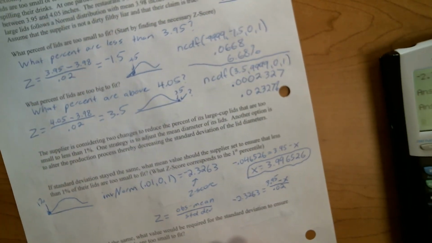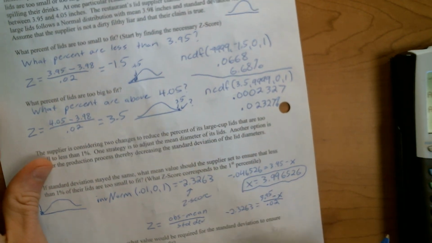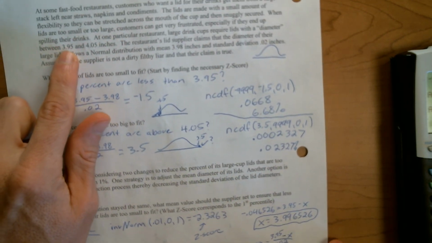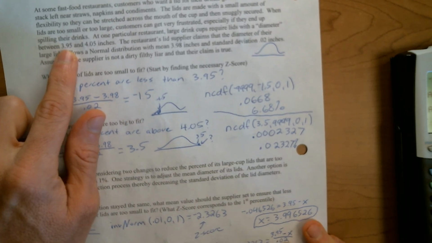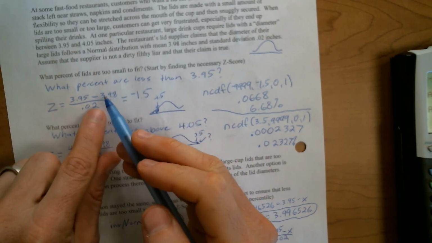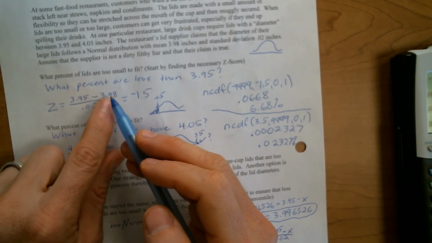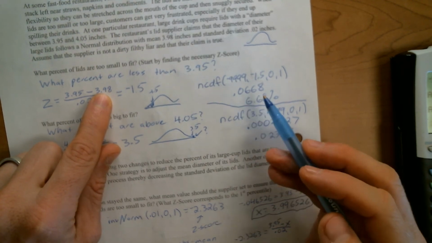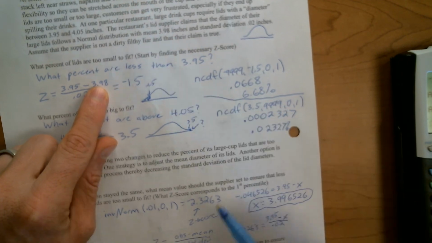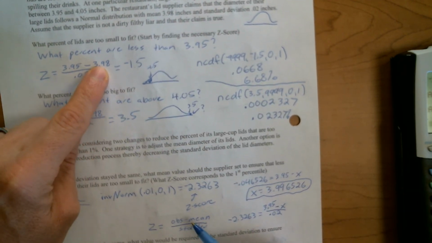And if I set my machine to that value, I would only end up with 1% of my lids too small to fit. So I'd end up with 1% of my lids under 3.95. Basically, if I redid this problem, but instead of using 3.98, I use 3.996526, the answer would be 1%.